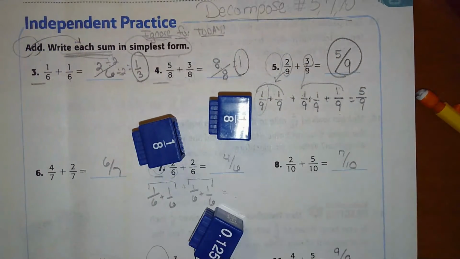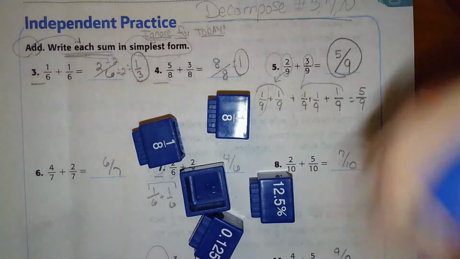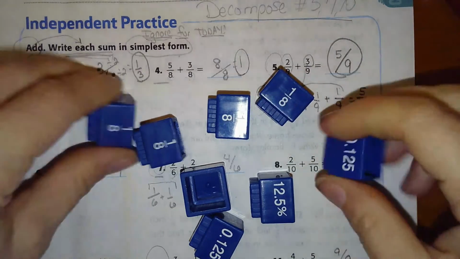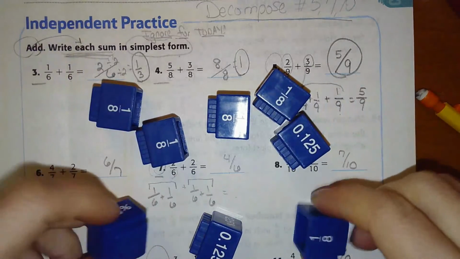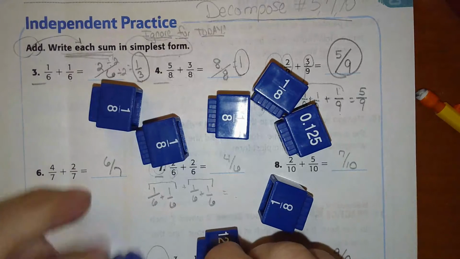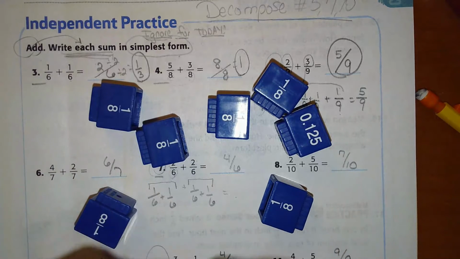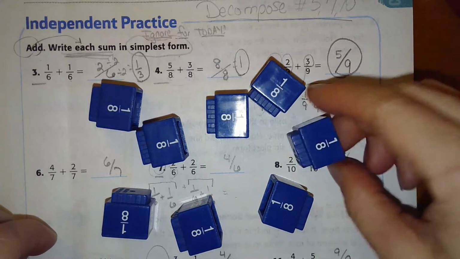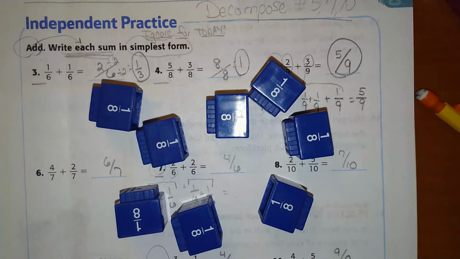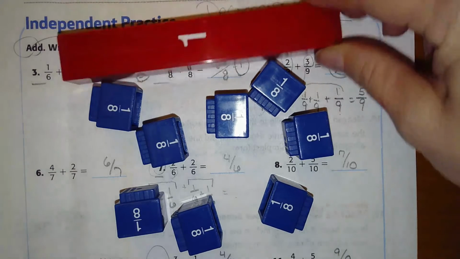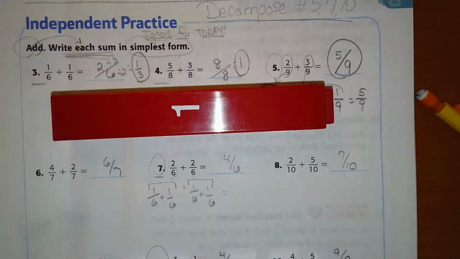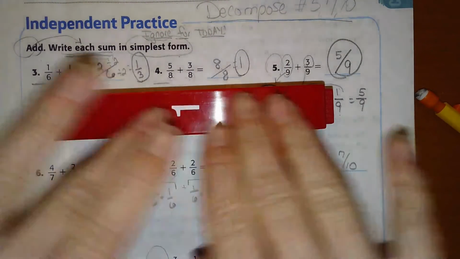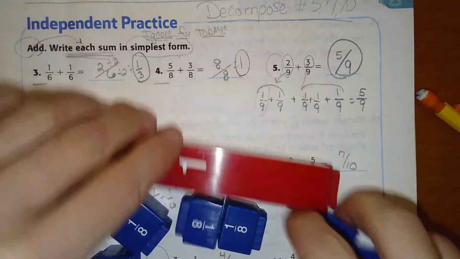Well, if I have 8 1/8 pieces rolling around here, it gets rather crowded. It's much easier to say, I have one whole bar, not just these 8 little eighths.